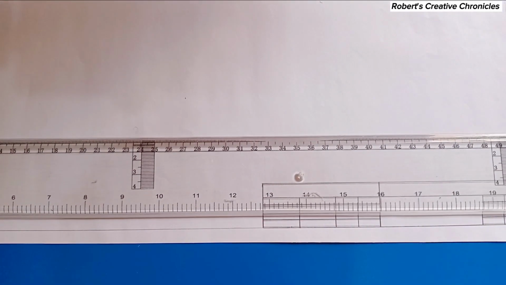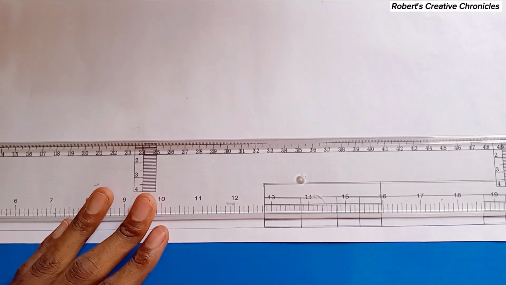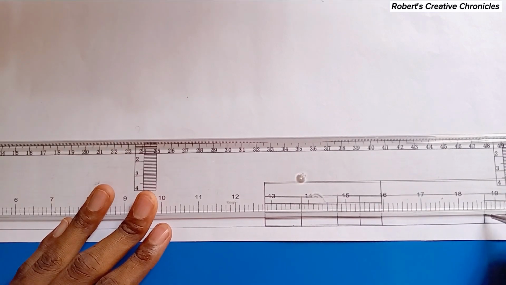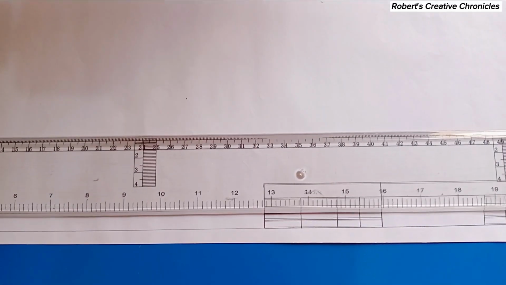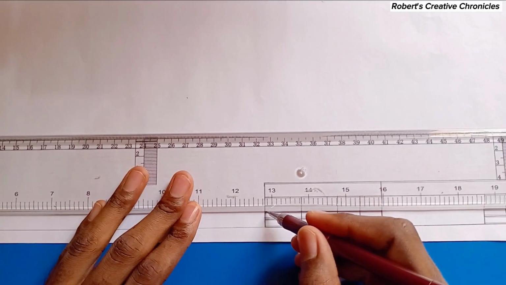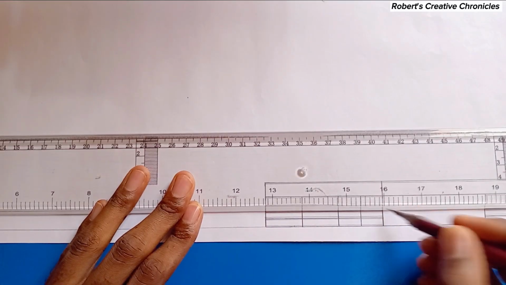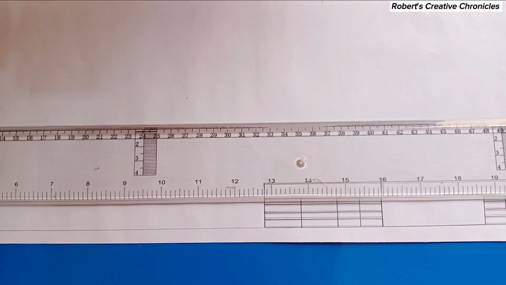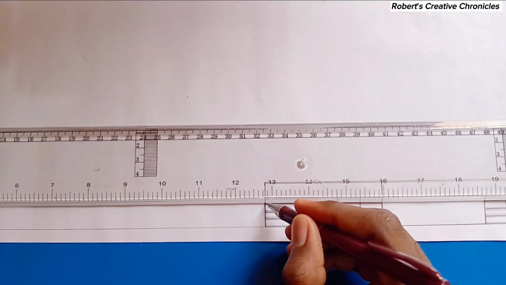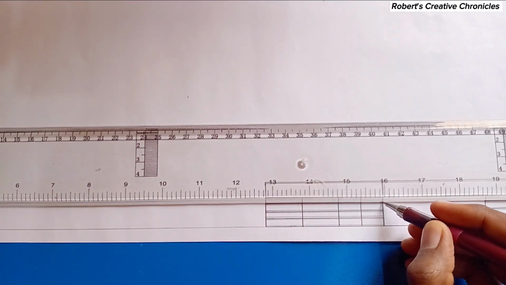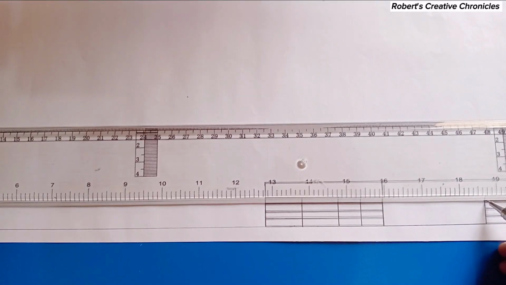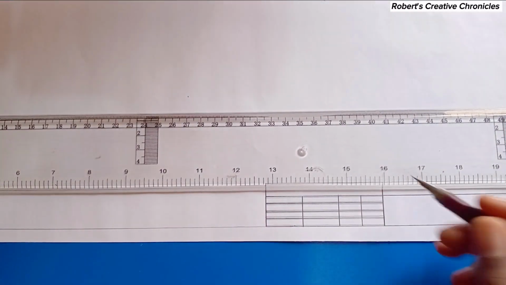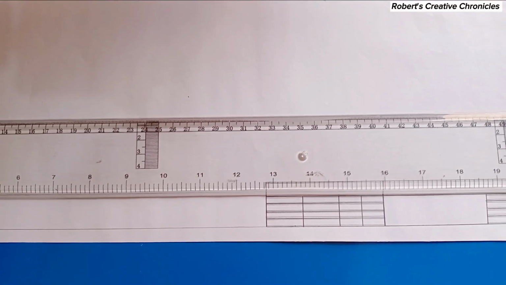So the internal lines I'm drawing are thin lines. I'm not going to thicken them. It's only the outside lines that you thicken. So these internal lines are like 1 millimeter, but you can draw them just using your eye measurement.